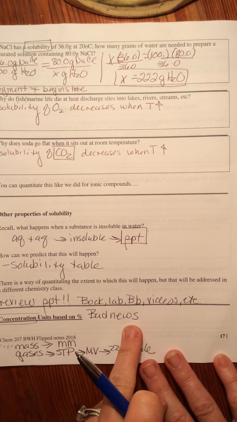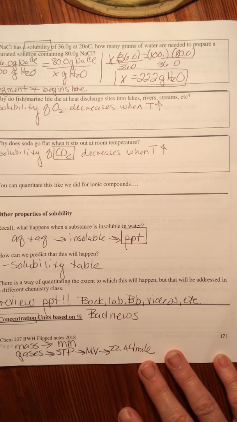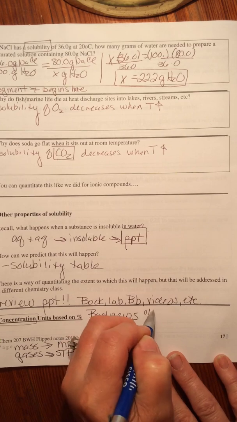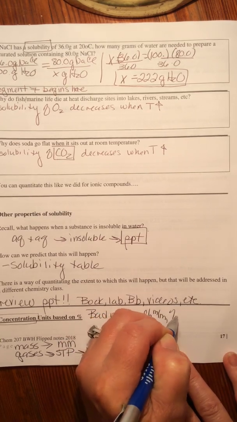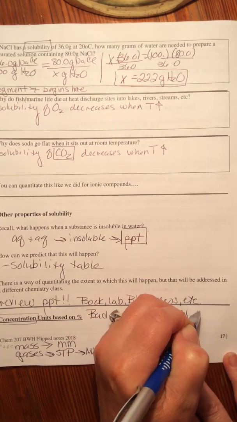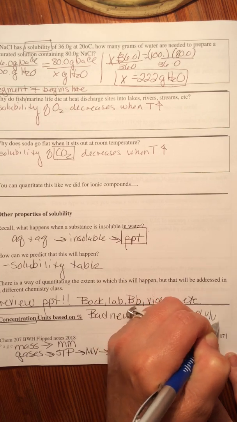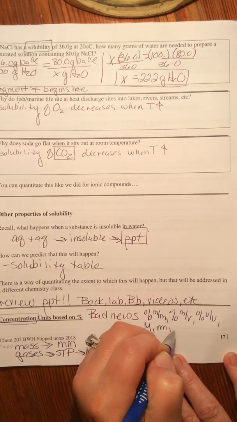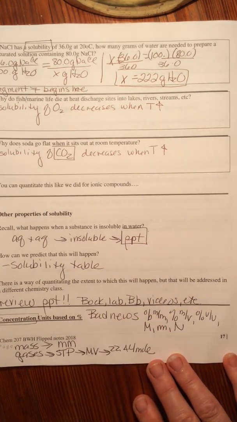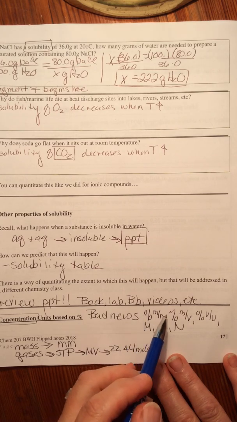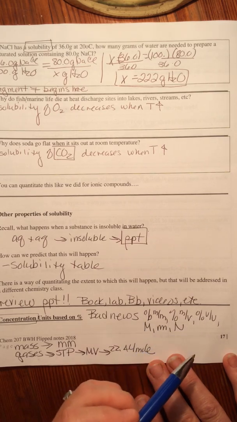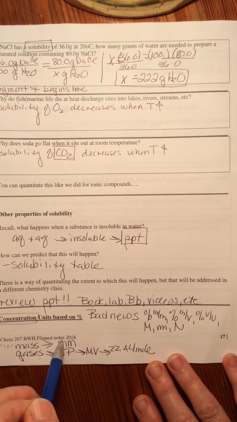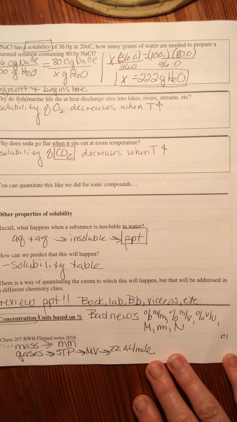Well, the bad news about solutions is that we have a whole bunch of concentration units. We're going to have percent mass by mass, percent mass by volume, percent volume by volume, molarity, molality, and normality. So there's 1, 2, 3, 4, 5, 6 different units, whereas before you only had one.